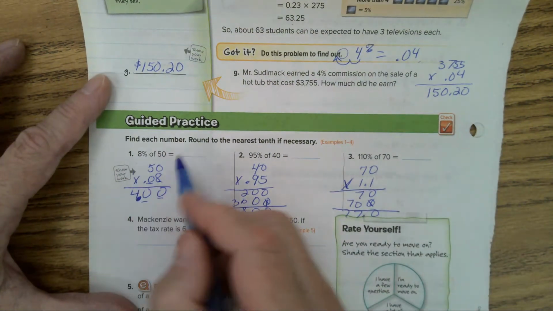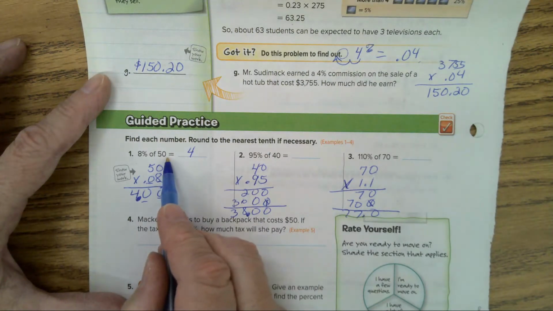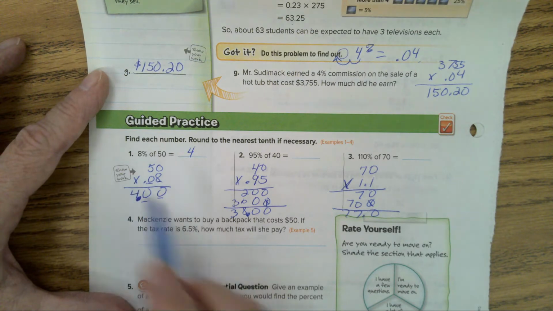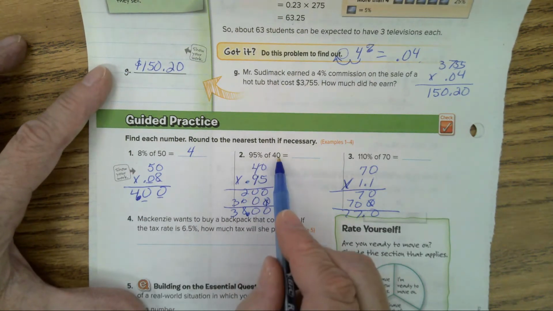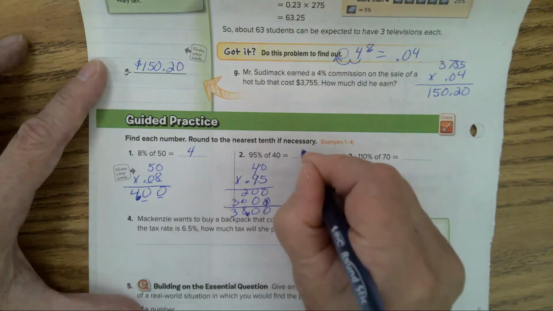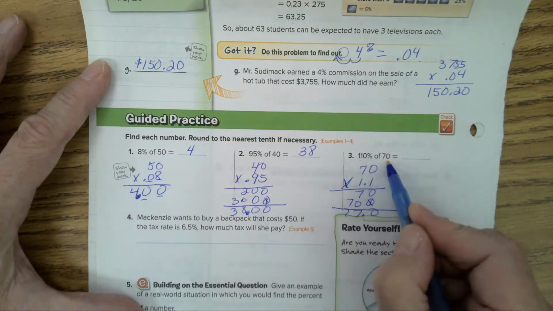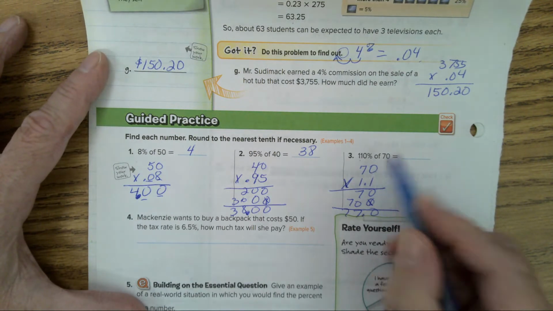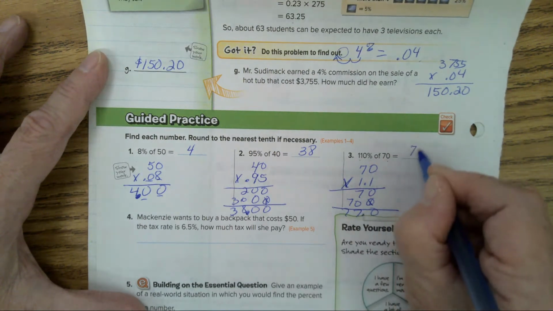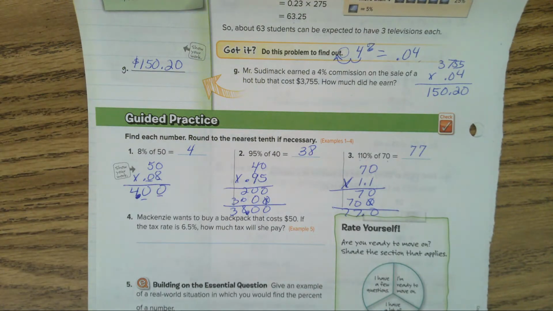8% of 50 is 4. That makes sense. It's going to be less than 50. 8% is a tiny amount. 95% of 40 means the answer is going to be close to 40, and we have the answer 38. 110% of 70 means the answer has to be larger than 70, and we have the answer 77. That makes sense. Any questions on 1, 2, and 3? Okay, in problem number 4.